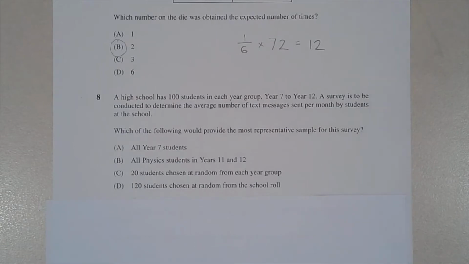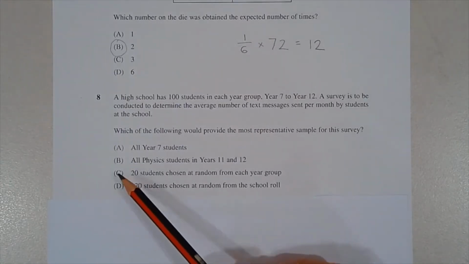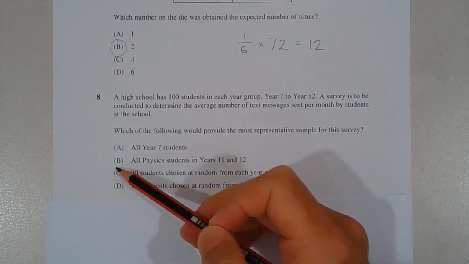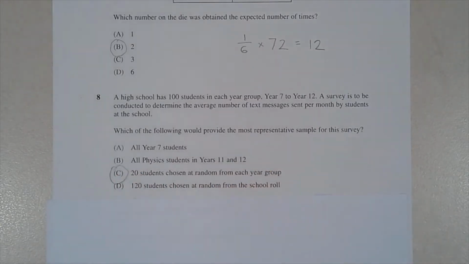So if we choose 10 students from year 7, we need to choose 10 students from year 8, 10 students from year 9, and so on. So the sample size from each group needs to be identical as well. So options A and B are clearly out. Option D is out, in fact, because this doesn't ensure that the sample chosen from each year group is going to be identical. So that leaves us option C, 20 students chosen at random from each year group as the most representative sample. So the answer is C.